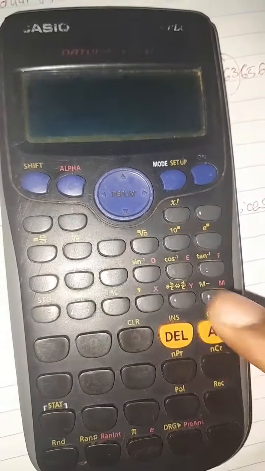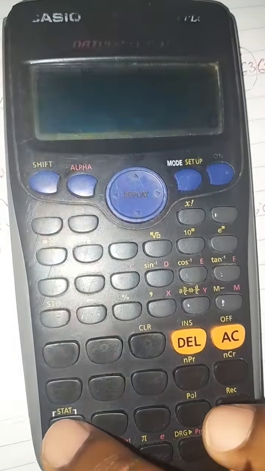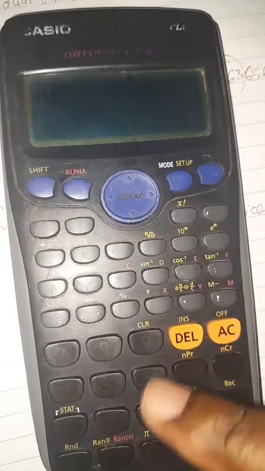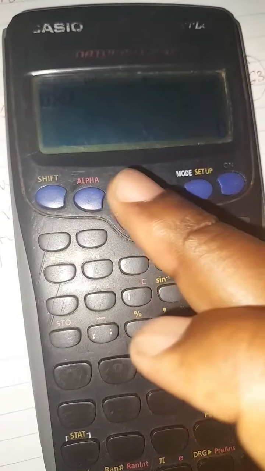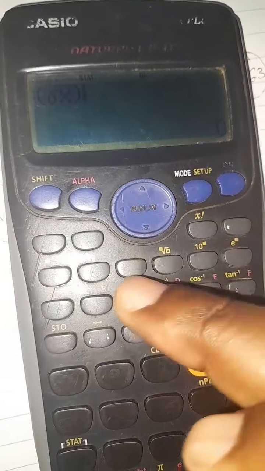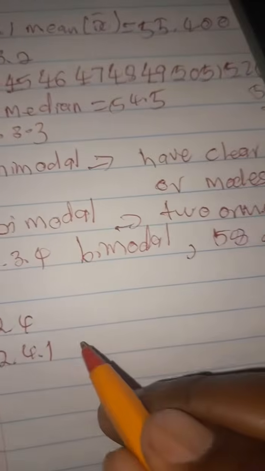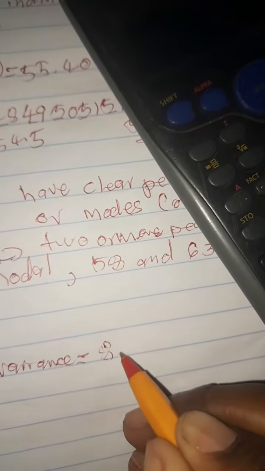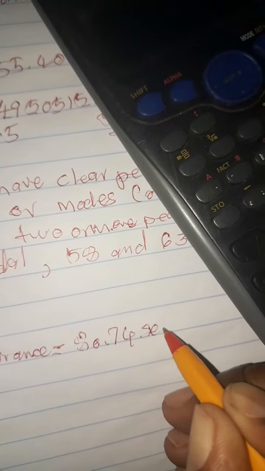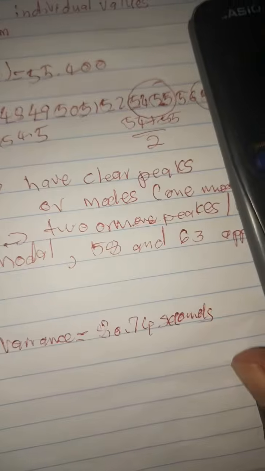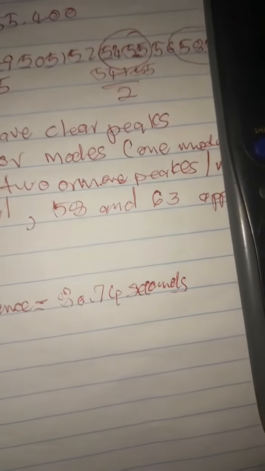Then you press AC, shift, stats. Then you're going to choose variables. So we are going to take 3 as the standard deviation. Remember, the variance is the square of the standard deviation, so you have to square this, making the variance 80.74.